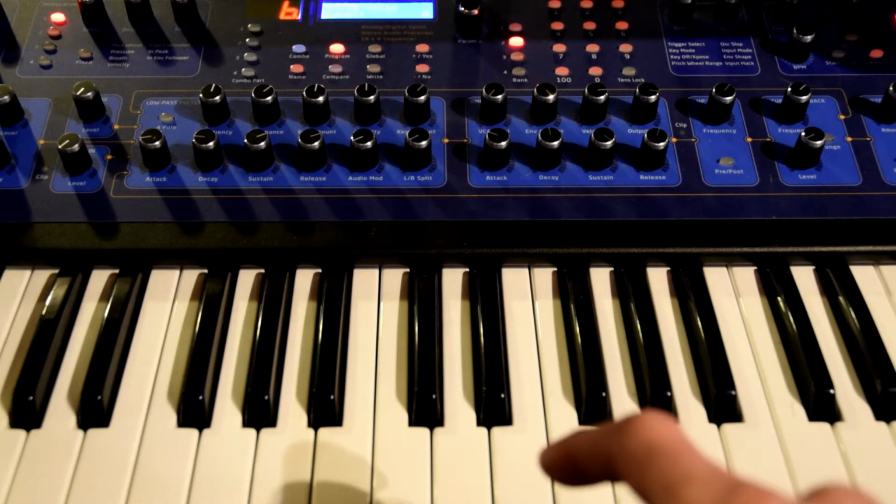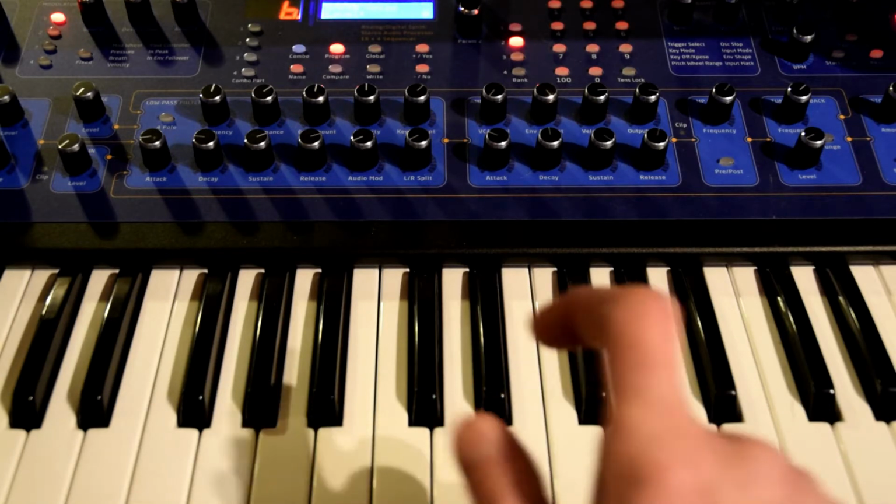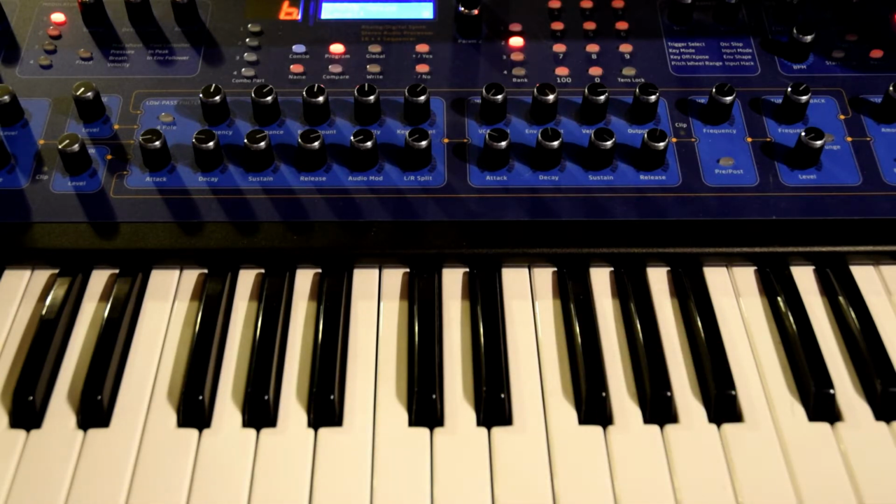Well, this is what I settled on. It's not great, but it sounds a little bit like a cymbal. I did add a little bit of saw wave into oscillator 2, just a little bit, just to give a little bit of that low harmonic that you get on a real cymbal.